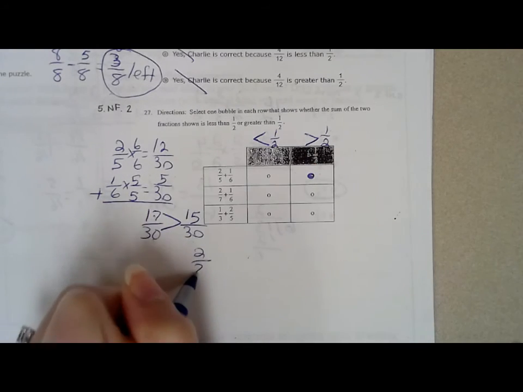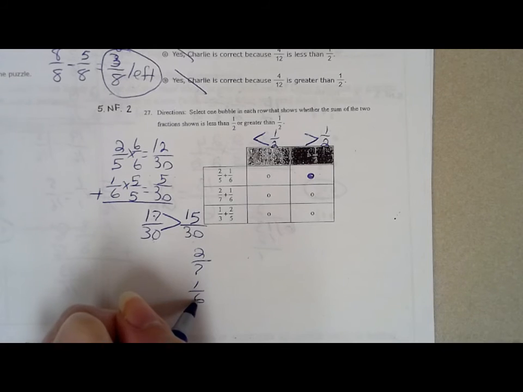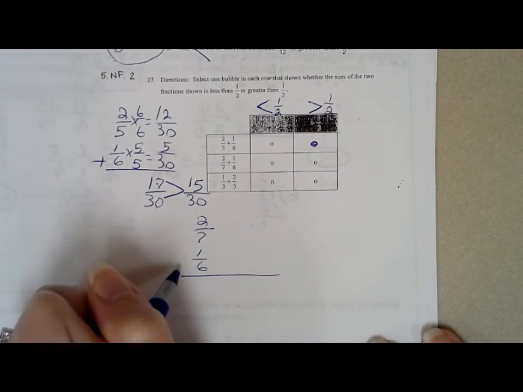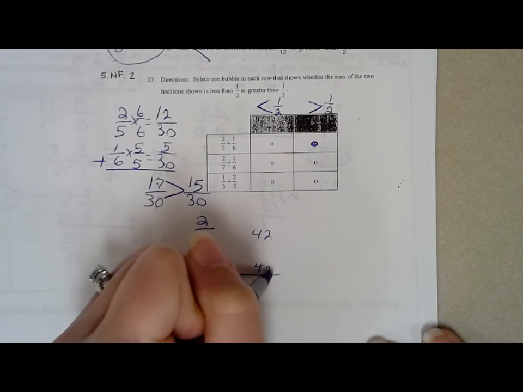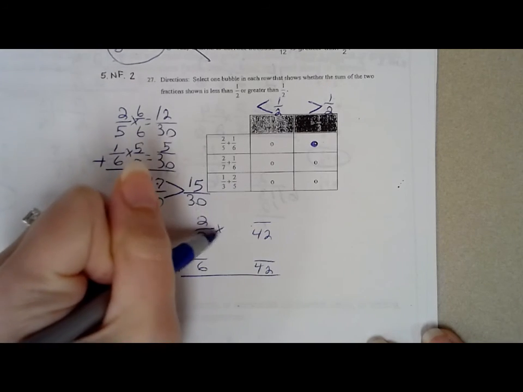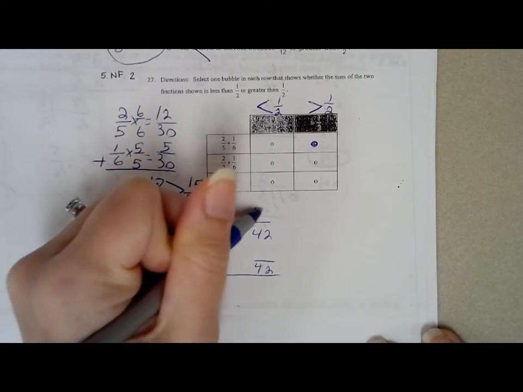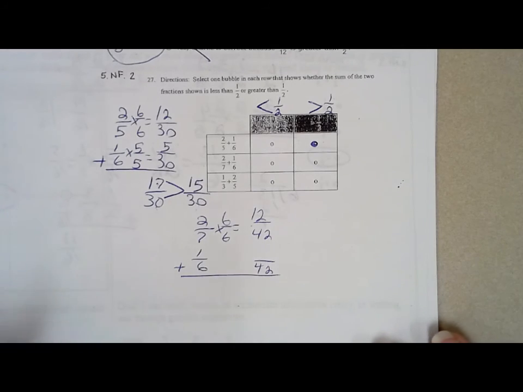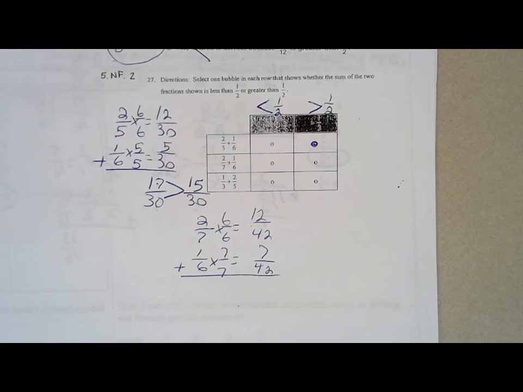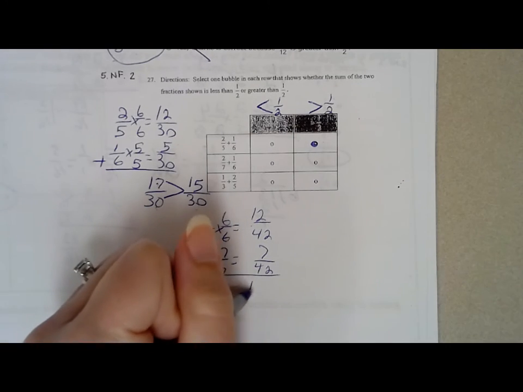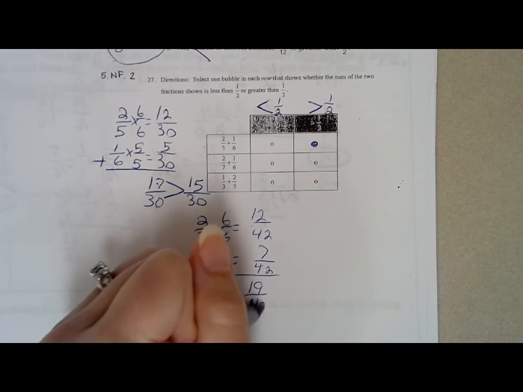2/7 plus 1/6. We're going to find a common denominator, which is going to be 42. We're going to multiply this by 6/6 to get 12/42. We're going to multiply this by 7/7 to get 7/42. And when we add them together, we get 19/42. Now we have to decide if this is greater or less than a half.